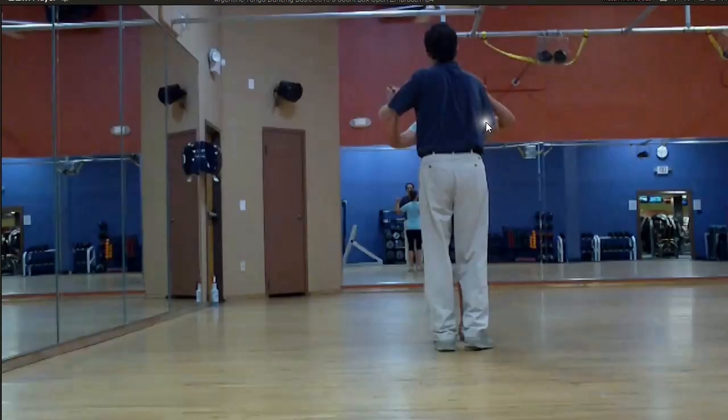How these steps are led and followed. Since they're in closed position, the leader has his hand around the lady's back. She puts her hand on the front of his shoulder, and this is the connection that she follows, the hand on his body. This connection is used to shape the frame and needs to move.